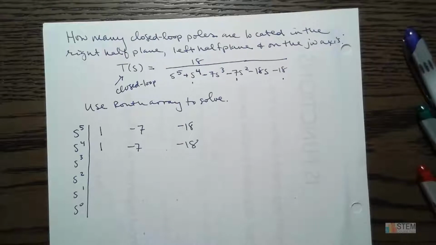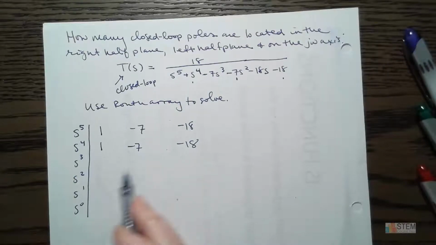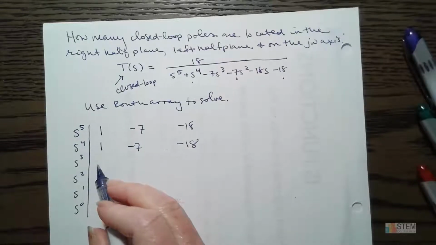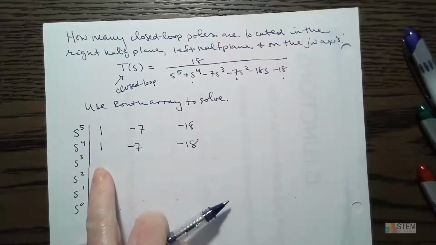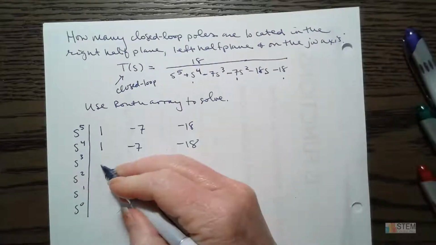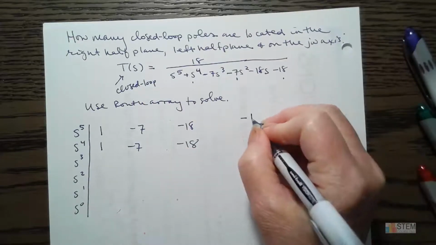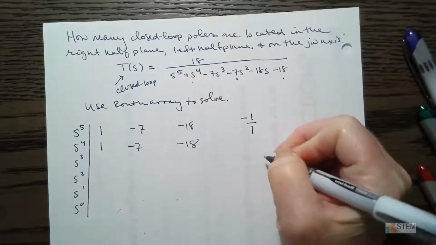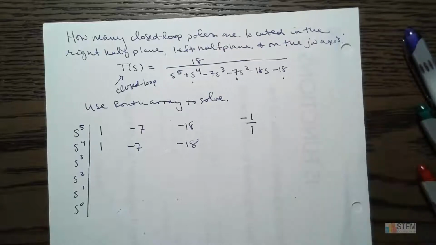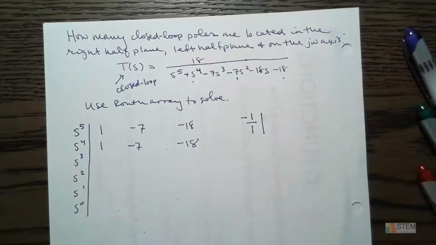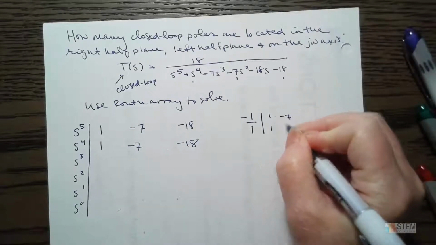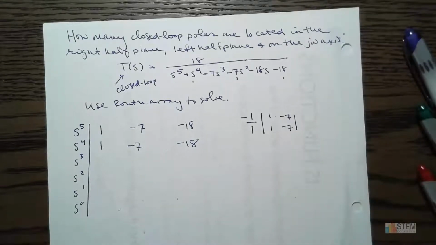Let's show the calculation. So remember when we're doing the Routh array, when we're below the top 2 rows, we have the little determinant equation we're going to use to find our values. So let's do that. For this one right here, we're going to have -1 over 1, because remember it's always negative. And then we're going to put the determinant of 1, 1, -7, -7. Just like that.